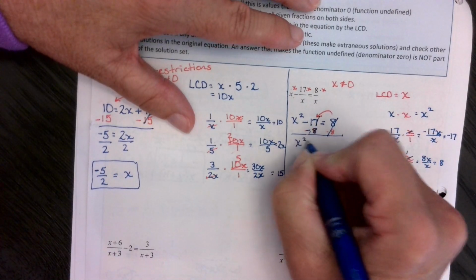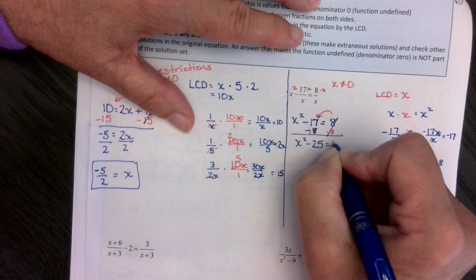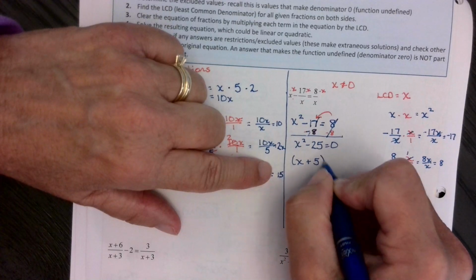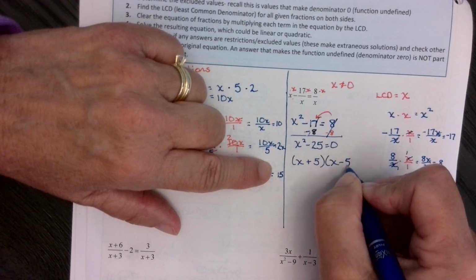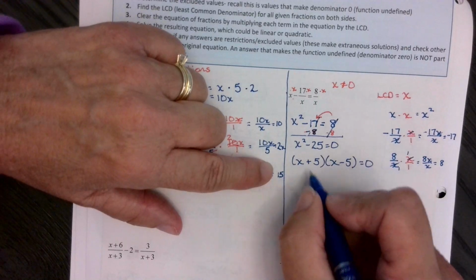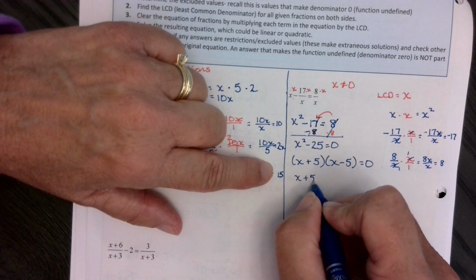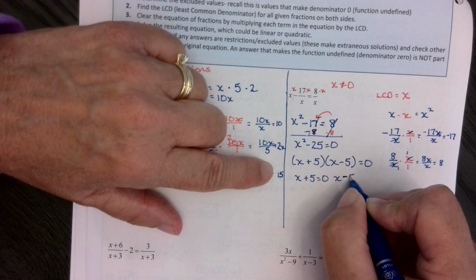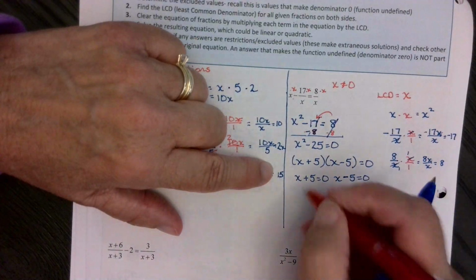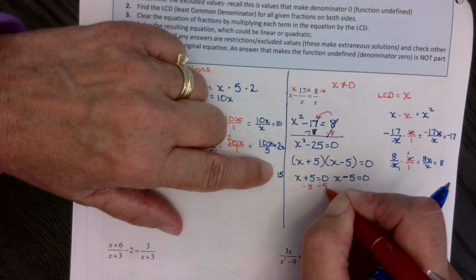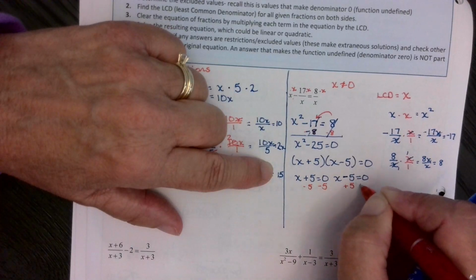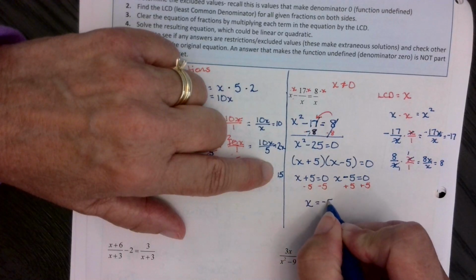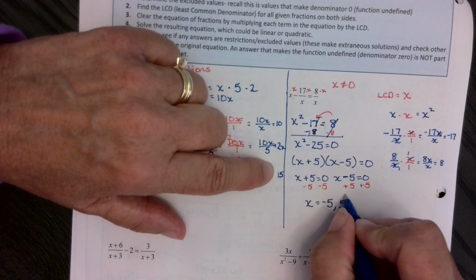X squared minus 25. Well, this factors as x plus 5, x minus 5 equals 0. Here, x plus 5 equals 0, just like we learned in the last chapter. X minus 5 equals 0. So here you're going to subtract 5. Here you're going to add 5. And your answer is going to be x equals negative 5 and x equals 5.